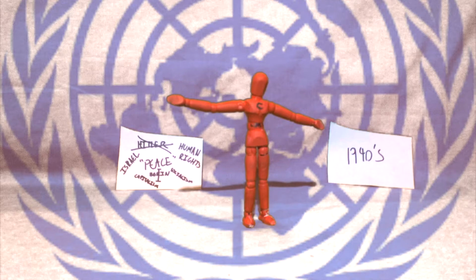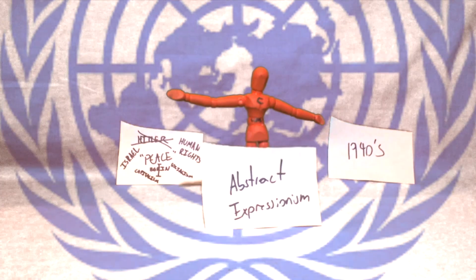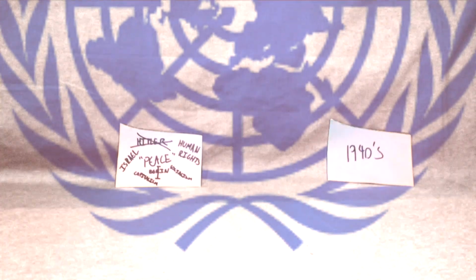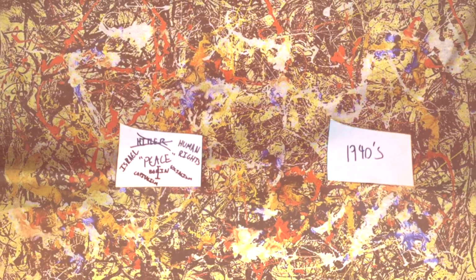The movement in this decade was Abstract Expressionism. Abstract Expressionism reached for painting pure feelings, the impulses of artists. With this movement, all figure is lost.